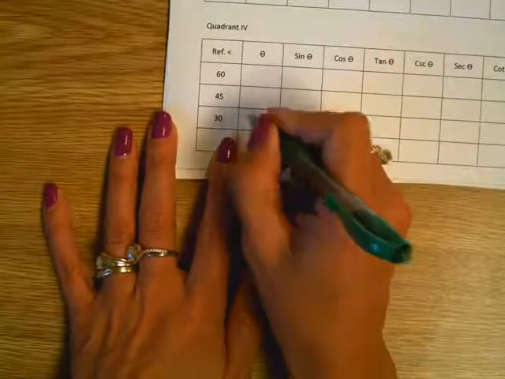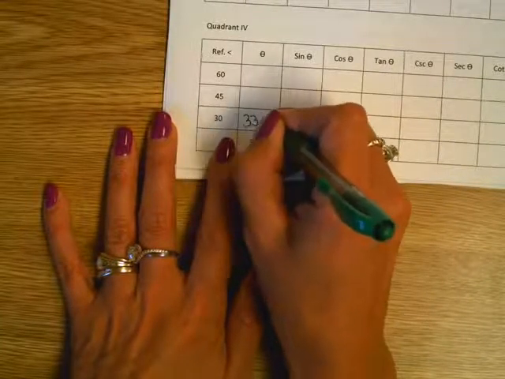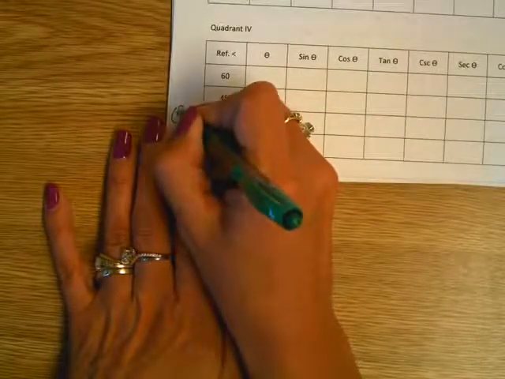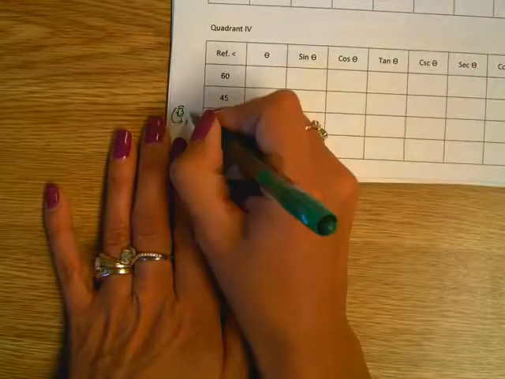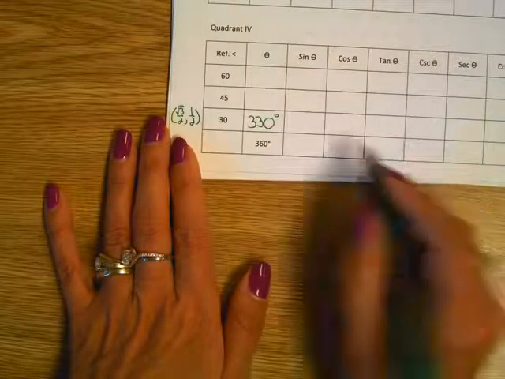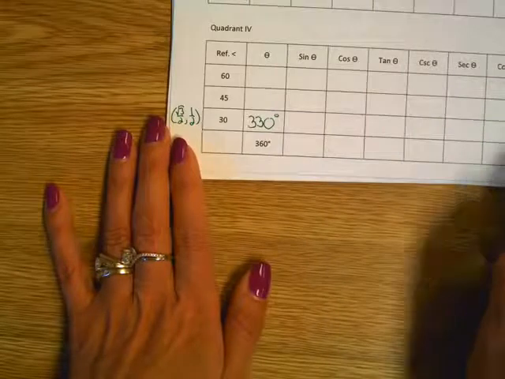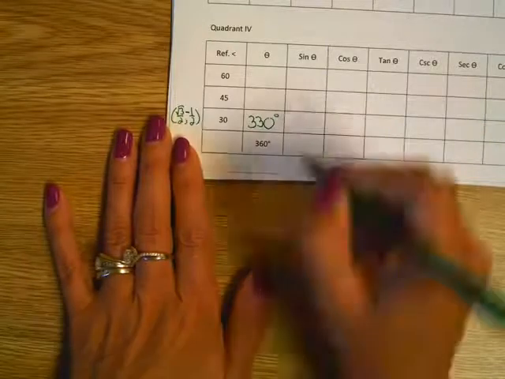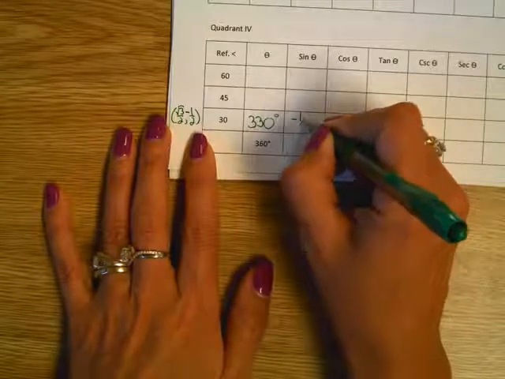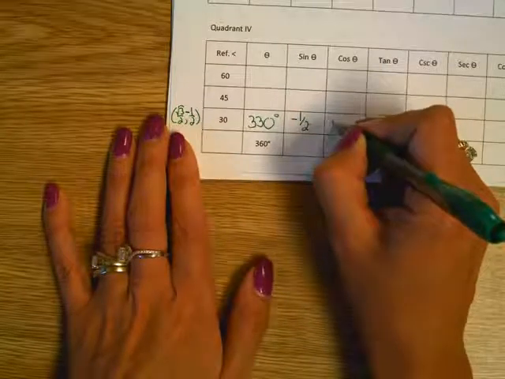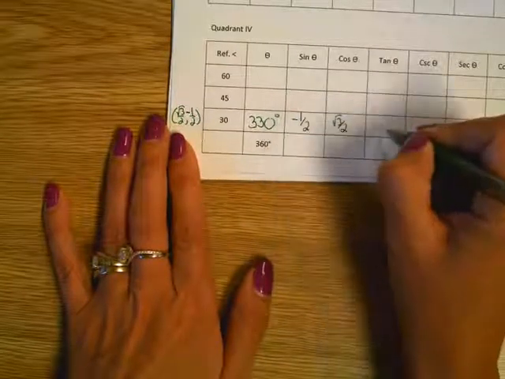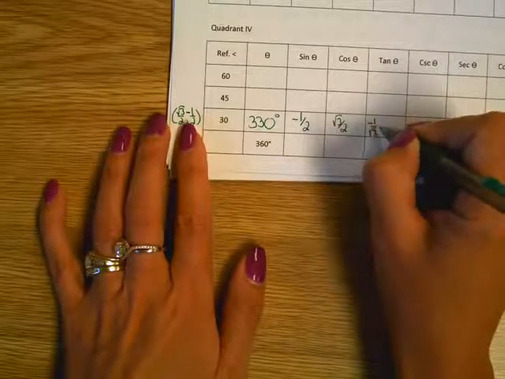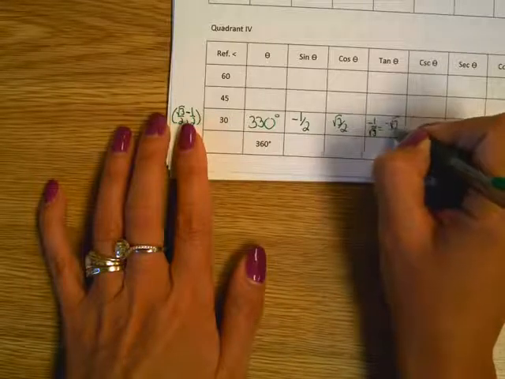30-degree reference angle is the angle that matches up with 330 degrees. The ordered pair is a positive square root of 3 over 2 for the x and a negative 1/2 for the y. And then fill in your table. Oh, negative, you're correct. The y is negative, it's down. So, sine is negative 1/2. Cosine is positive square root of 3 over 2. Tangent will be negative 1 over square root of 3, which is negative square root of 3 over 3.